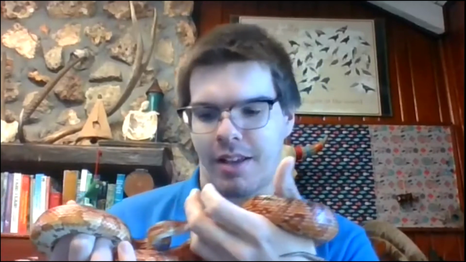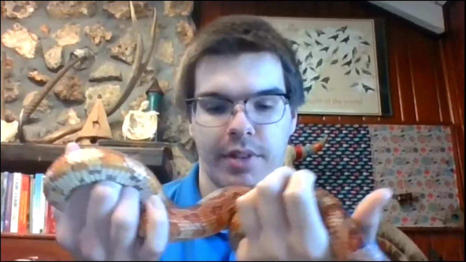They use it for their main form of movement. So what these guys will do is whenever they're on the ground, they will undulate by wiggling back and forth, and they will make their way across the ground.